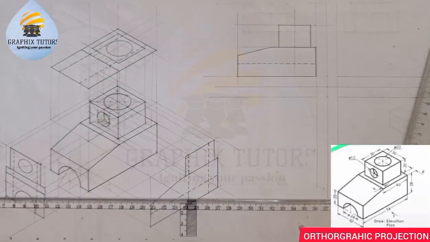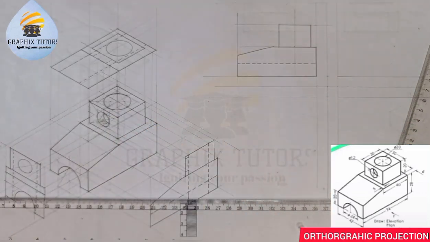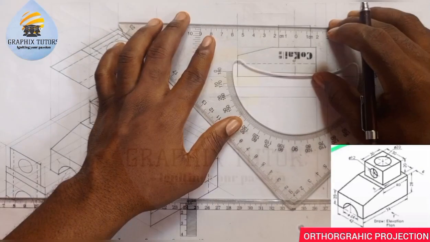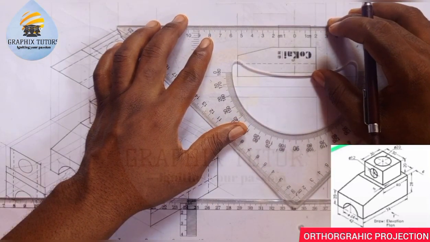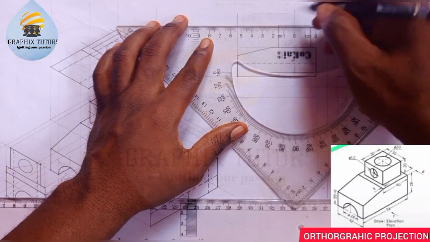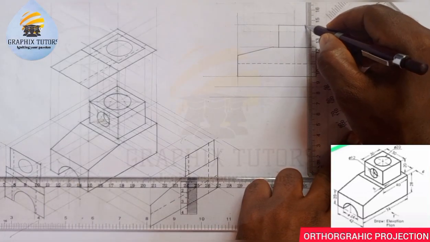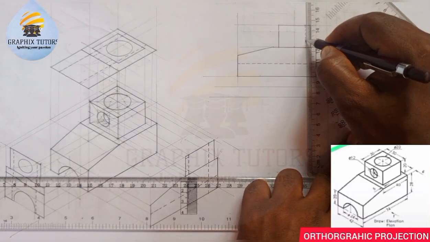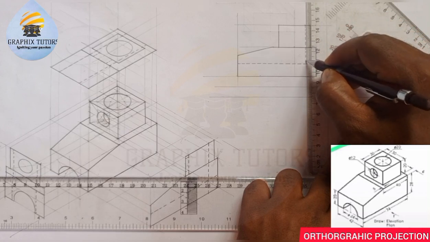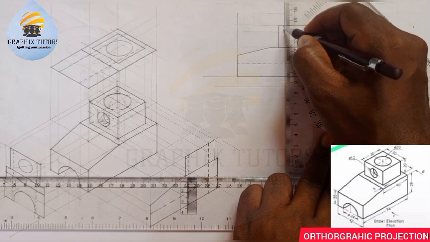You can see that. And the next one is from the center here, the radius of the circle here, since the diameter is given to be 20, the diameter is given to be what? 20, so the radius will be what? 10. So from here, I'll measure 10, 10 to both sides. So this is 10 here, 0 to 10. And I'll draw my hidden line downward. And hidden line also here, downward.